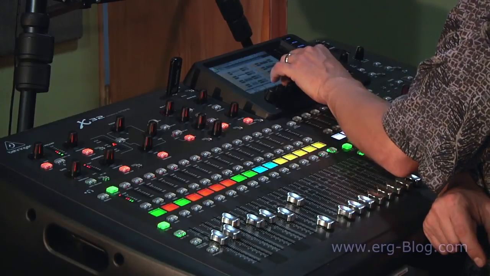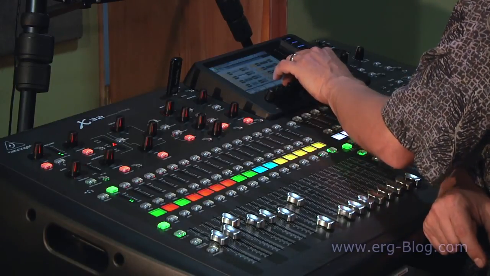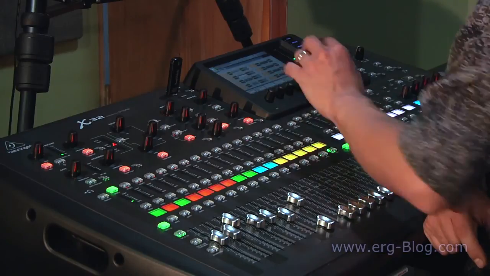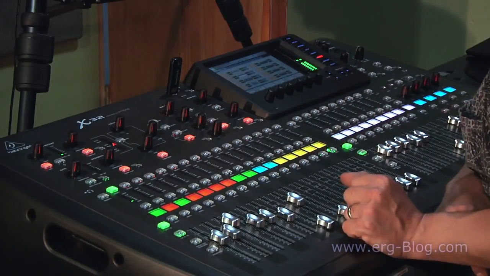Okay, the dual guitar amp. So probably for this case, look at the next video. We're gonna plug in the guitar and see how it sounds.